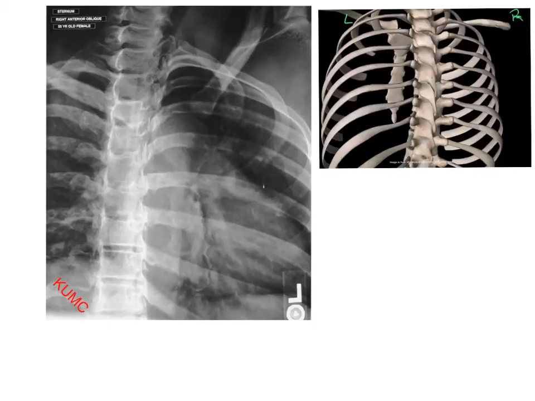We are going to evaluate the RAO sternum projection today. I'm not going to go over the lateral because I think it's a fairly uncomplicated projection to view. There's very little anatomy, and there's just not as many questions. The RAO sternum is a right anterior oblique position of the patient.